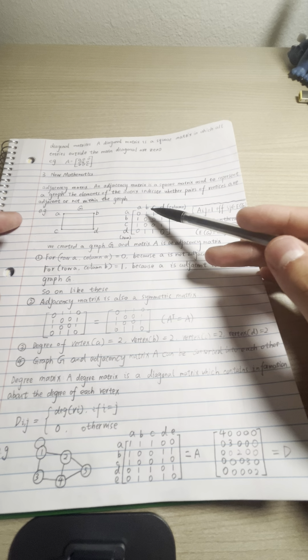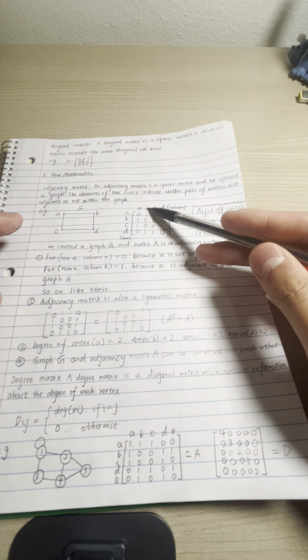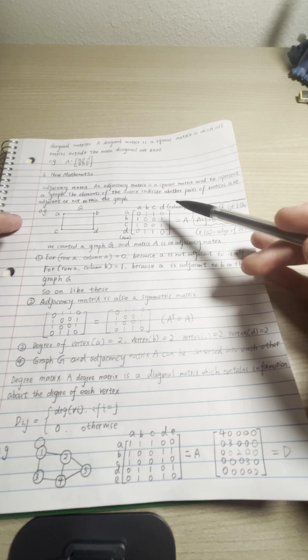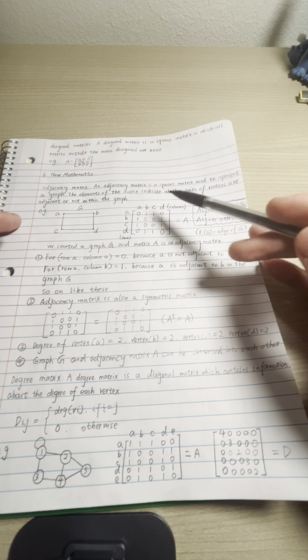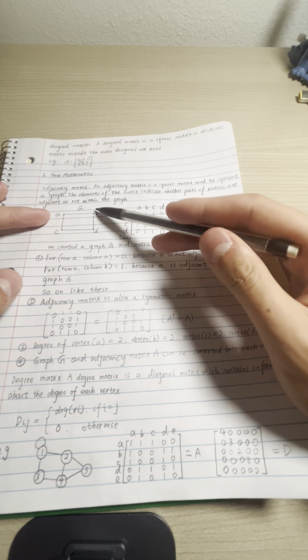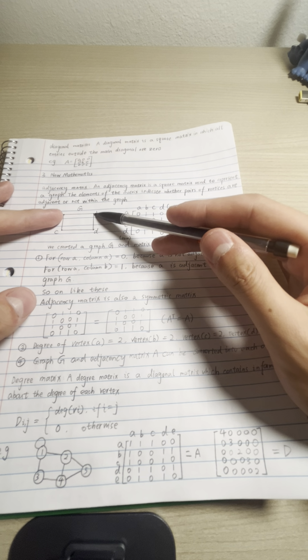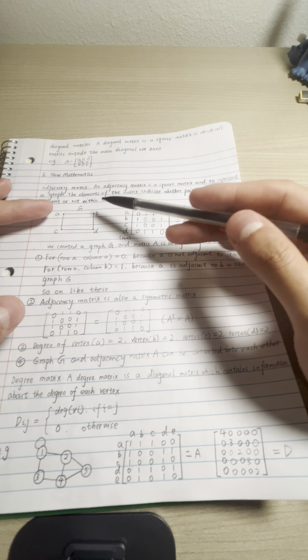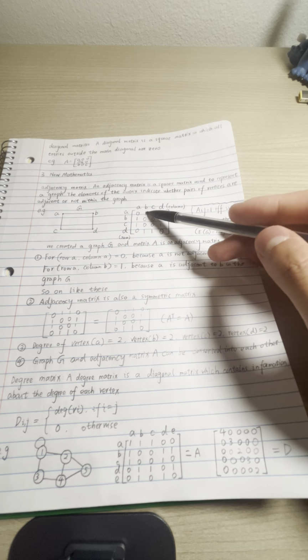For another example, row A and column B equals 1 because A is adjacent to B in the graph G. You can see there is a line between A and B, so there is a 1.